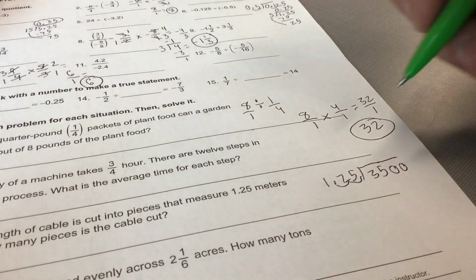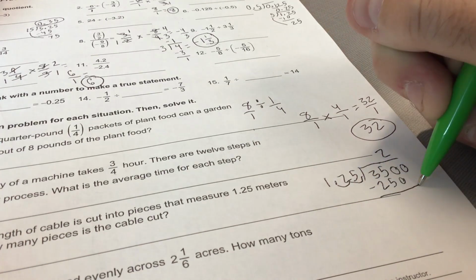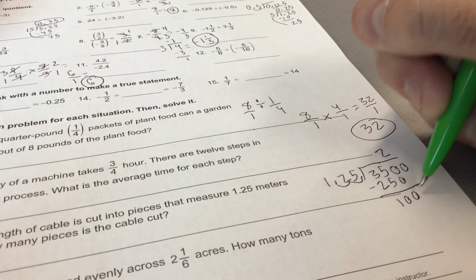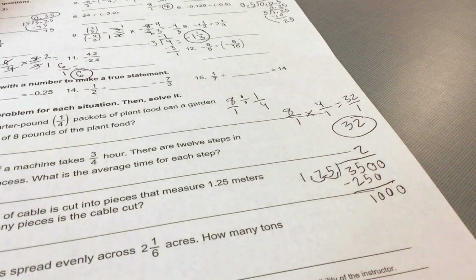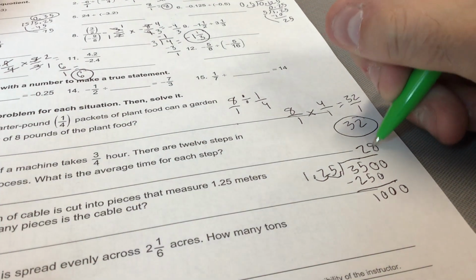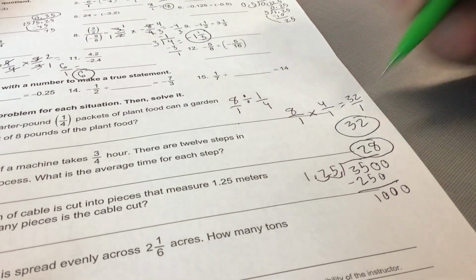125 can go into 350 two times. 350 minus 250 is 100. Bring down the 0. If I count by 125, 125, 250, 375, 500, 625, 750, 875, 1,000. That was 8 times that we counted. Okay, so you can cut 28 pieces from that.